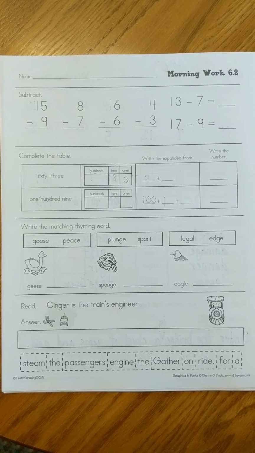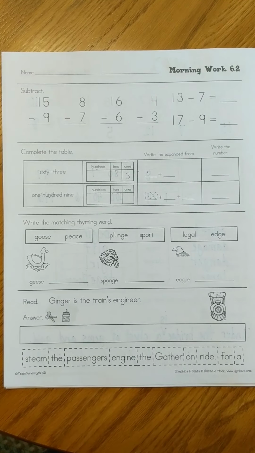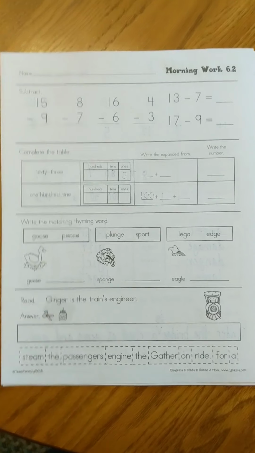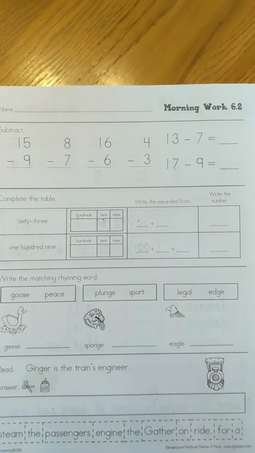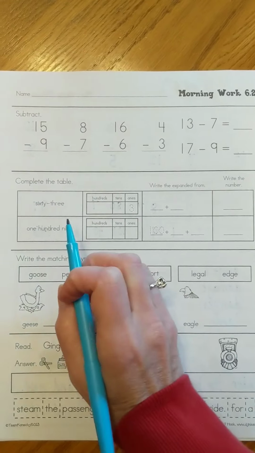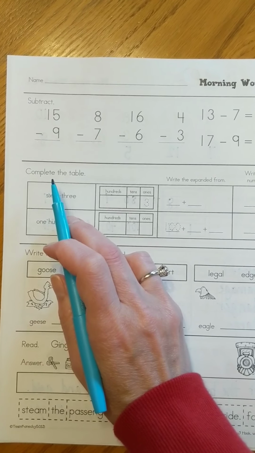Hello again, and here we are ready to do morning work 6.2. So this is the second morning work page in week 2. As we had before, we've got our subtraction problems up top. I'll let you guys do those. Now, we did this last time, but we'll do another one together.